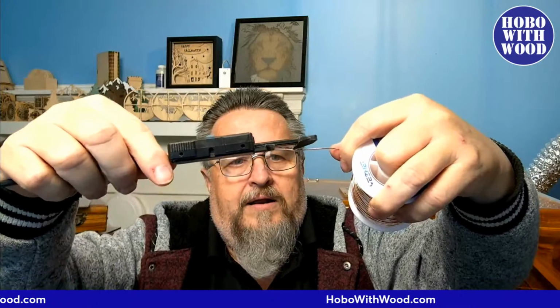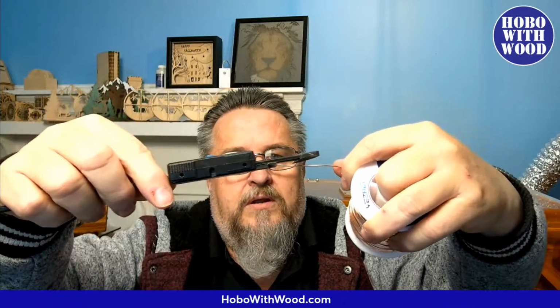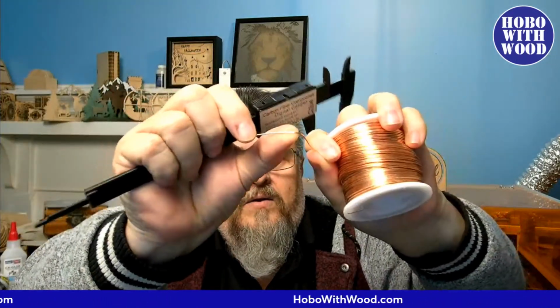I got a set of calipers. I pull my calipers out to 32 millimeters. And then I just lay that copper wire in between my calipers, and then I start to flex it. It creates a bend point that I need to be right at 32 millimeters. I take my side cutters and clip that off. Where are my cutters? Here they are.